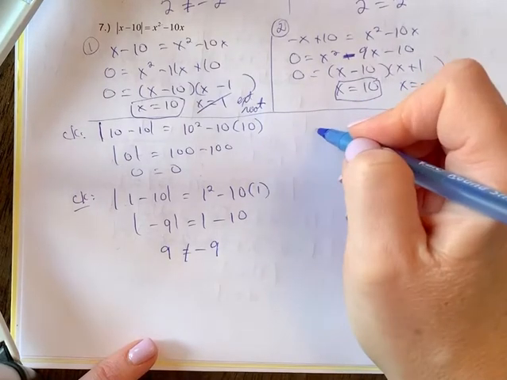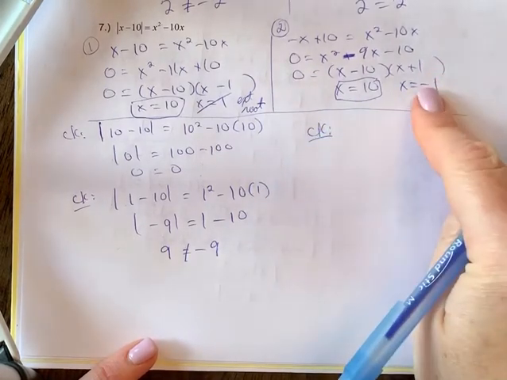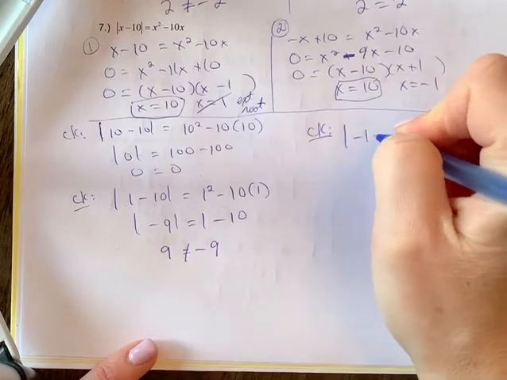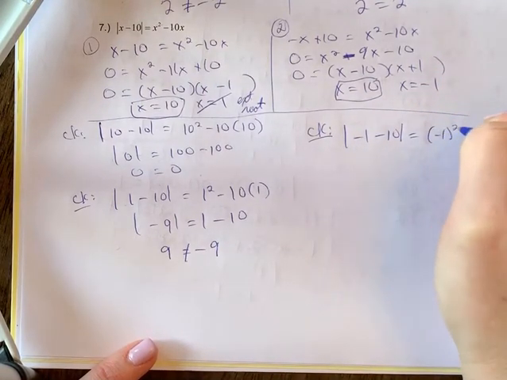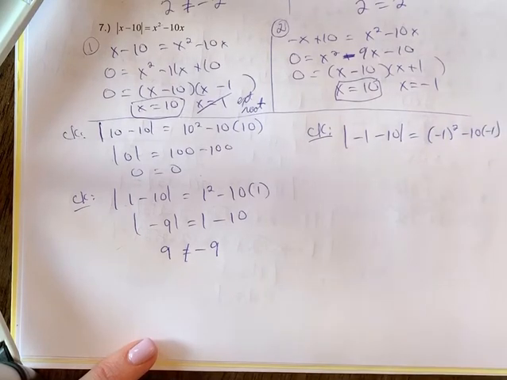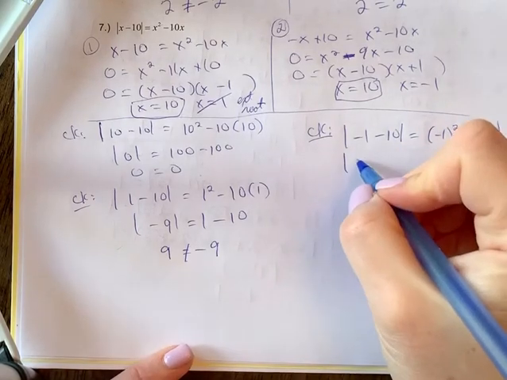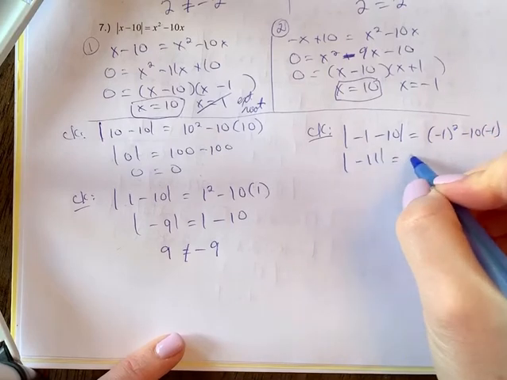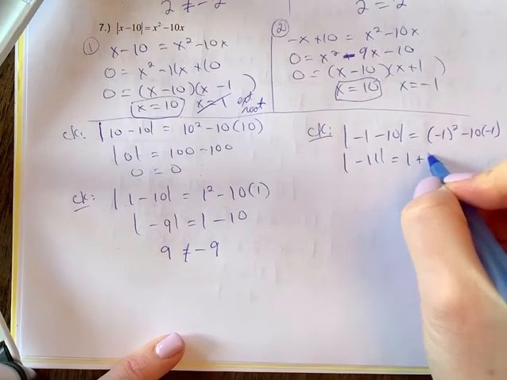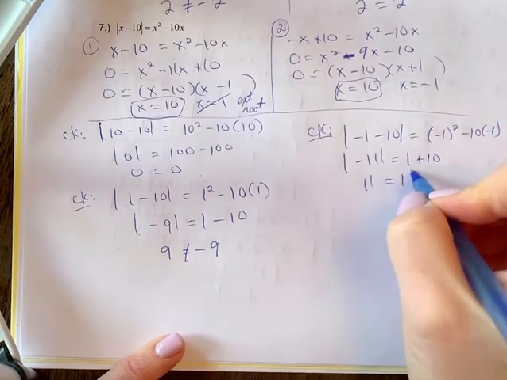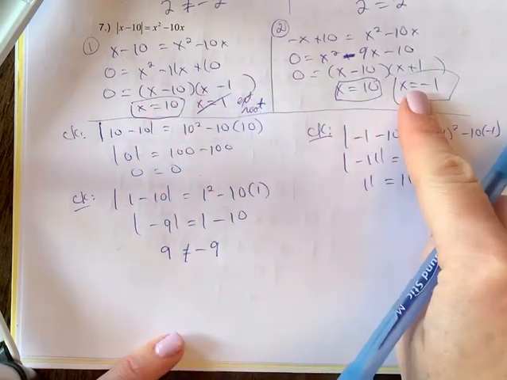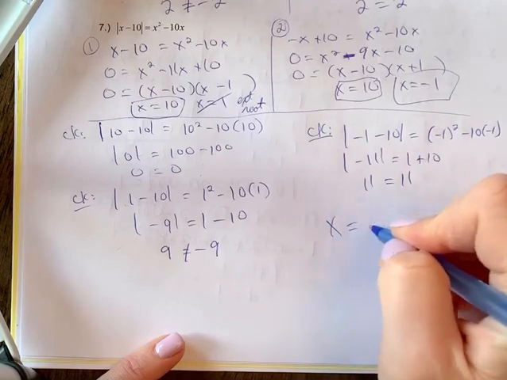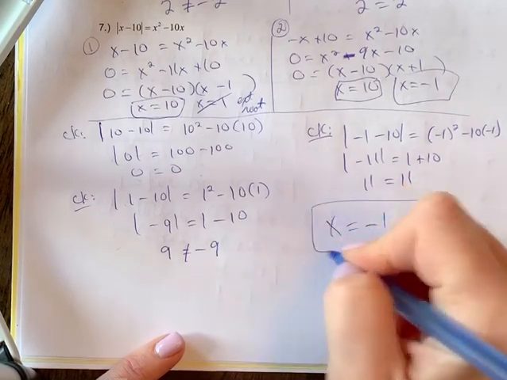And then let's check negative 1. So I'm going to plug in negative 1 for x. And we get negative 11 equals 1 plus 10, so we get 11 equals 11. So we do get this one to work. So our answers, when we sum this up, are negative 1. So I'm just going to clearly rewrite them here, and 10.